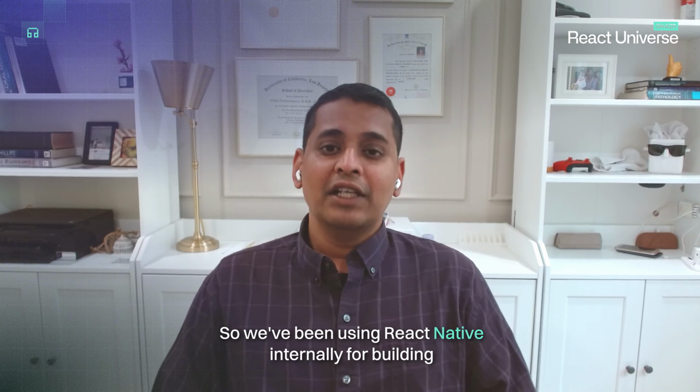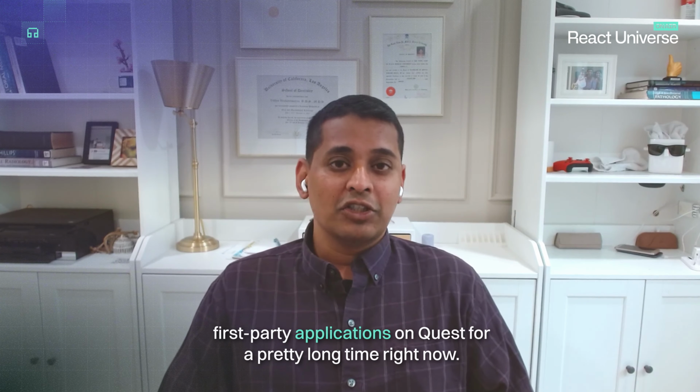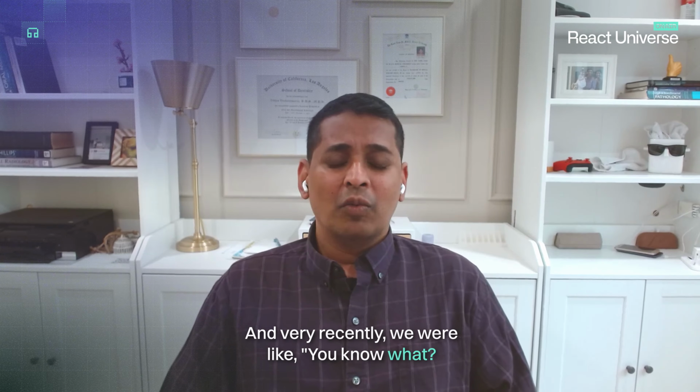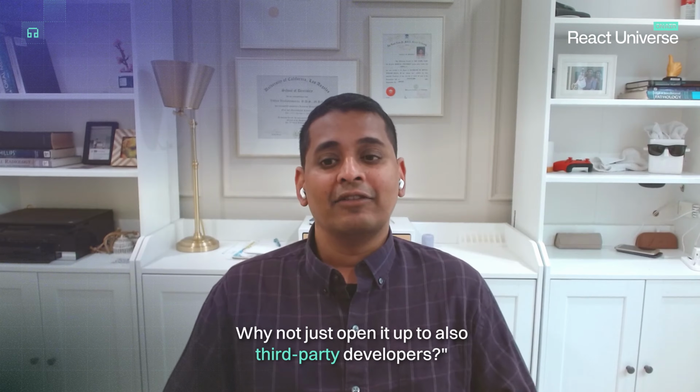So we've been using React Native internally for building first-party applications on Quest for a pretty long time right now. And very recently, we were like, you know what? Why not just open it up to also third-party developers?